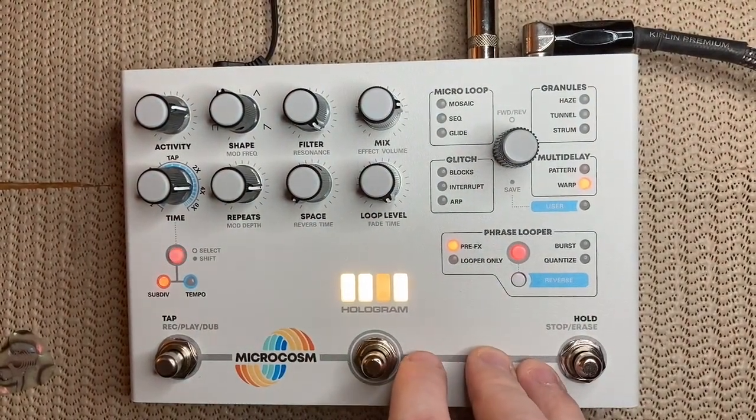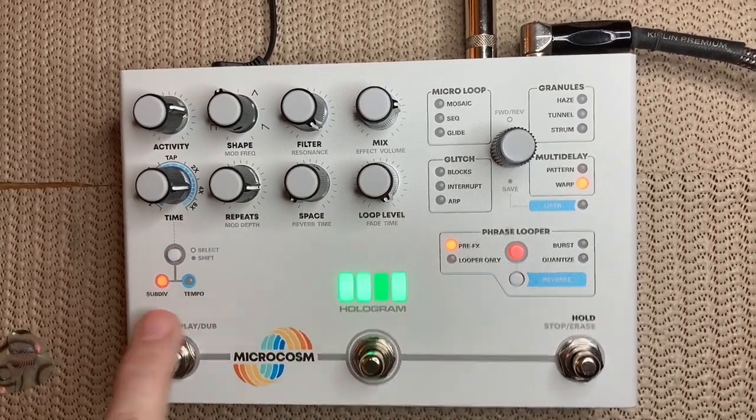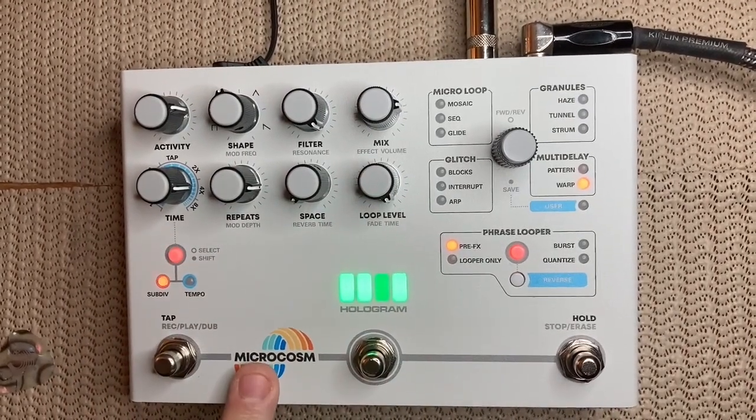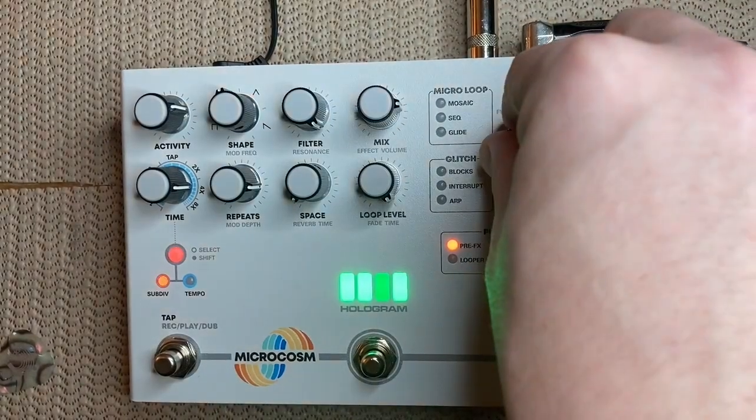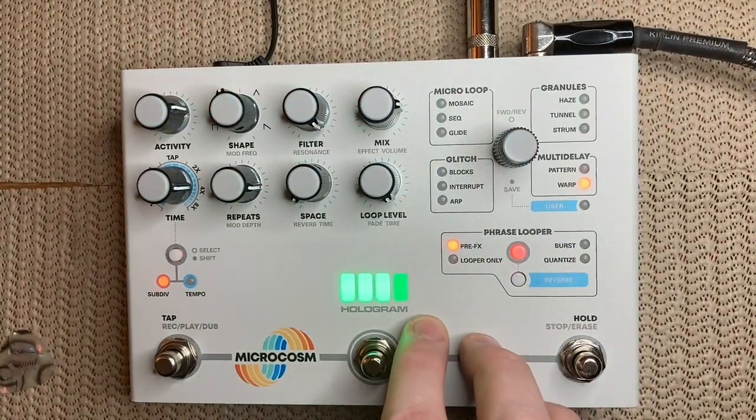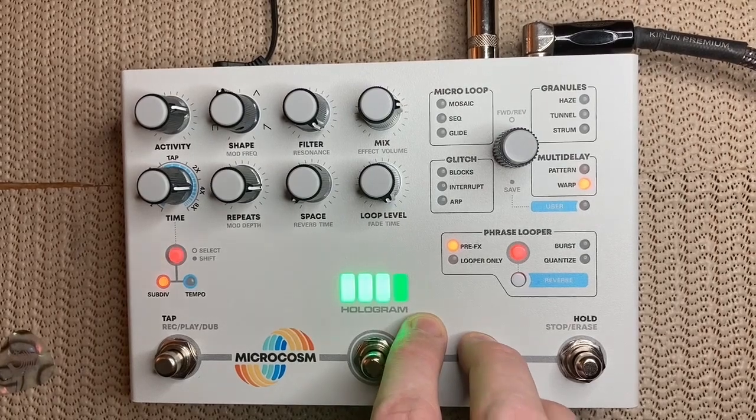C adds pitch shifting delays to the taps. And last is delay taps crossfade with double speed grains.